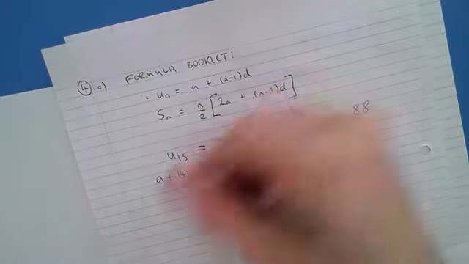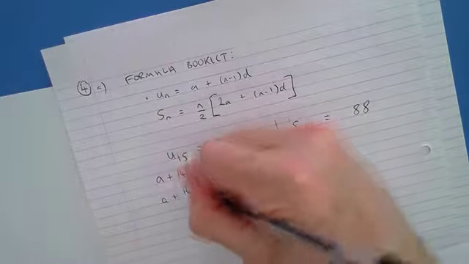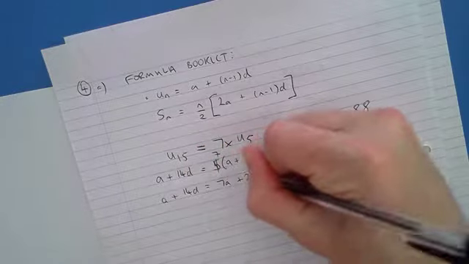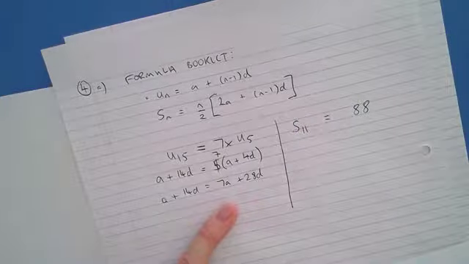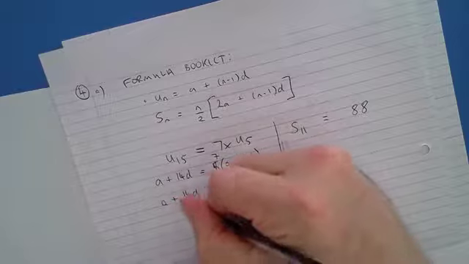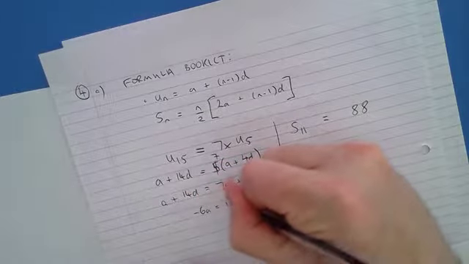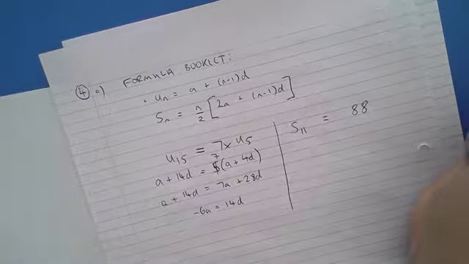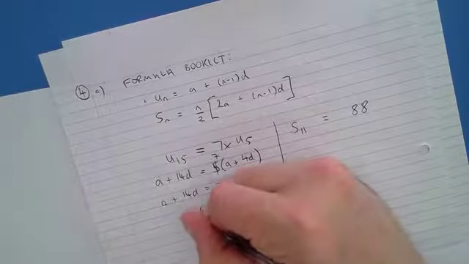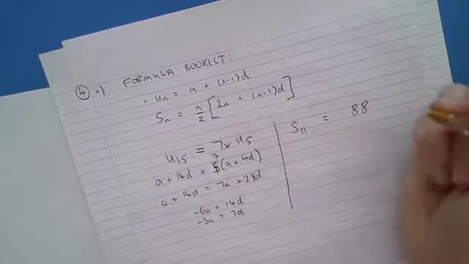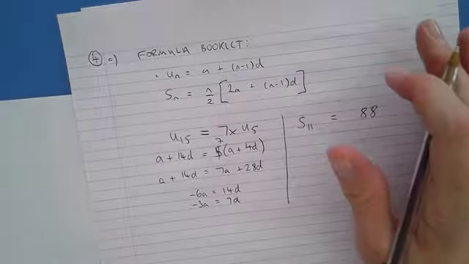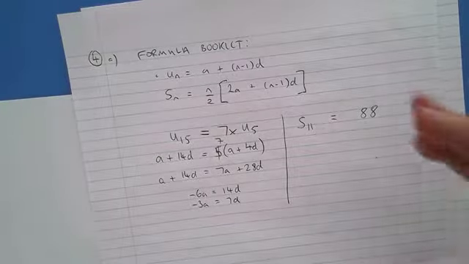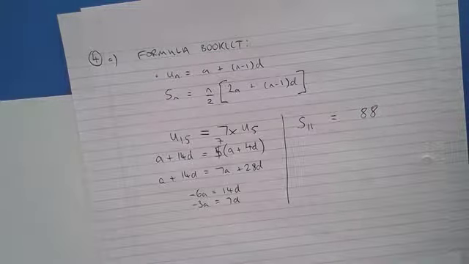So then we're going to get a plus 14d equals 7a plus 28d. I think we're going to get a negative either way here, aren't we? Unfortunately, yeah. So I'm going to have minus 6a is equal to 14d. Can I cancel that down again? Minus 3a is equal to 7d. Might be more useful in that format. If we want to, we could say 3a plus 7d equals 0. That's another way of writing it, okay?